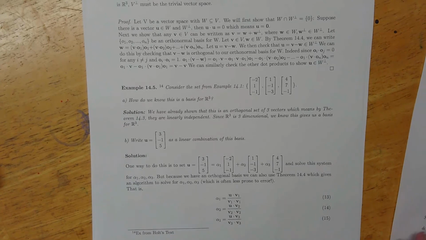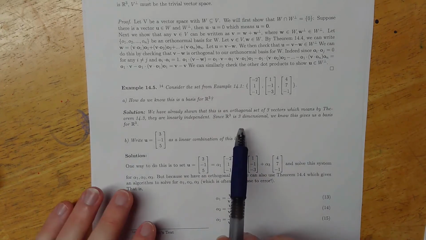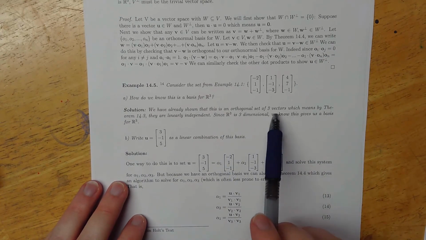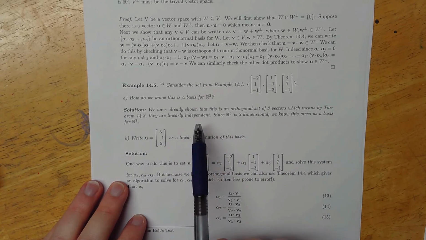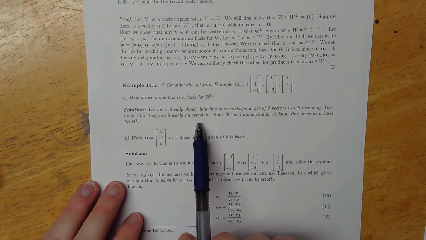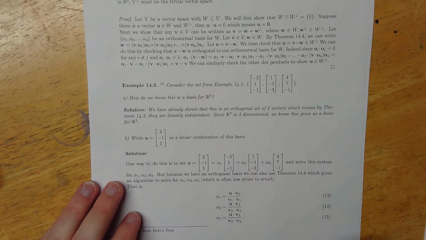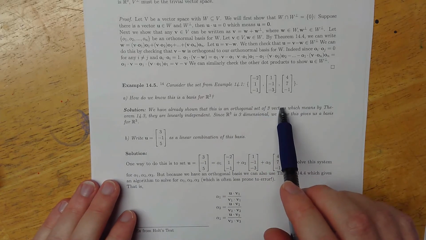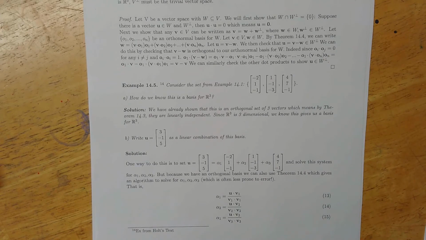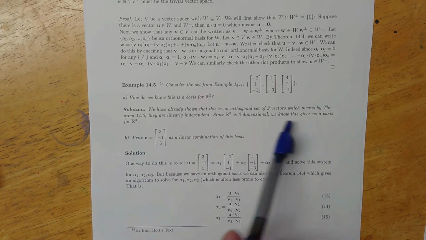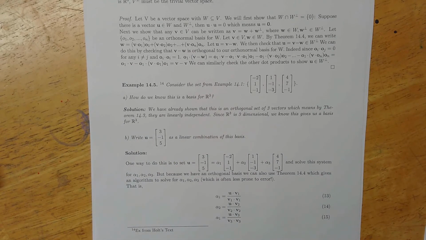And we now have a theorem that says that when you have orthogonal vectors, they have to be linearly independent. Since we know that R3 is three-dimensional, and these are linearly independent, they form a vector space of dimension 3. So that means they'll give us a basis for R3.